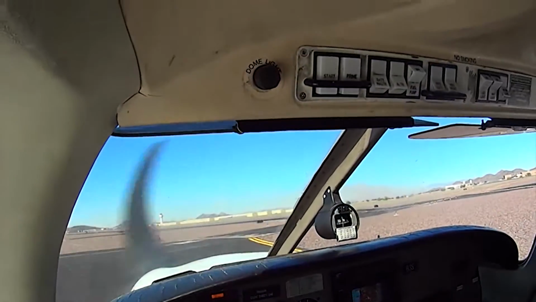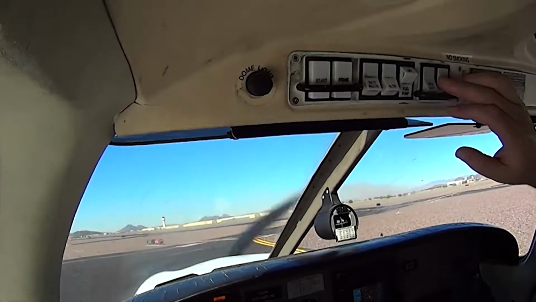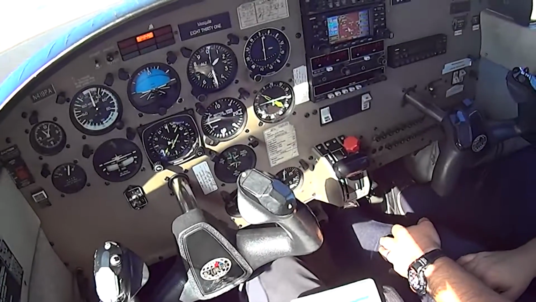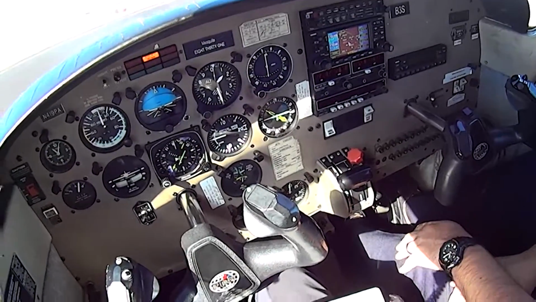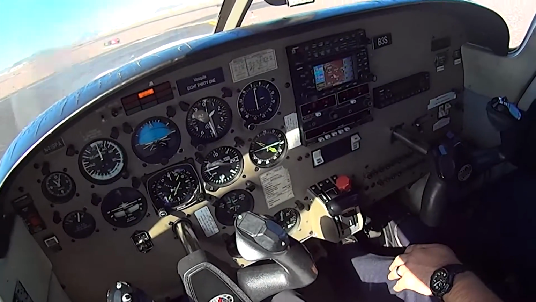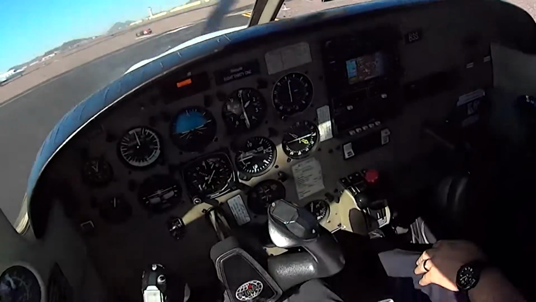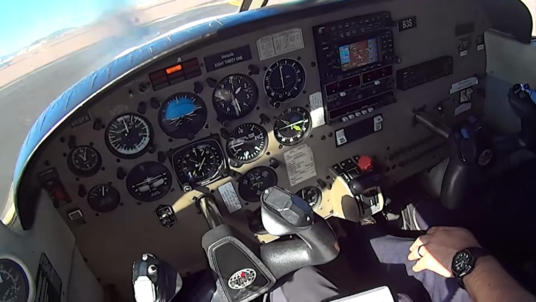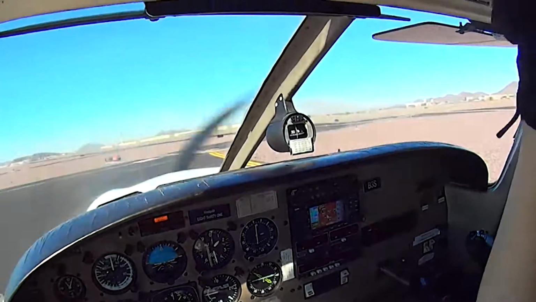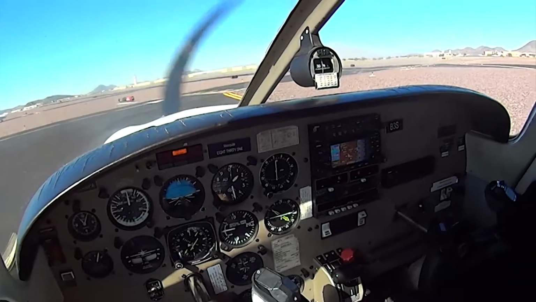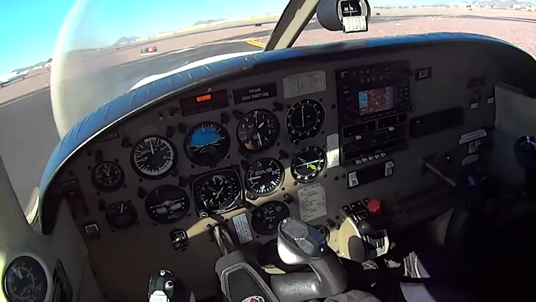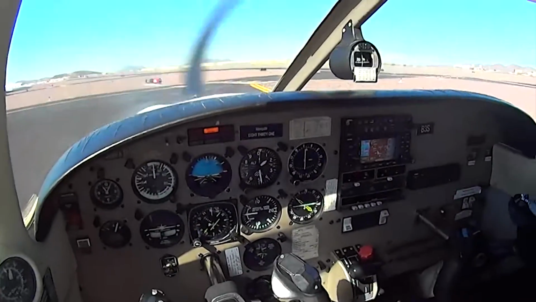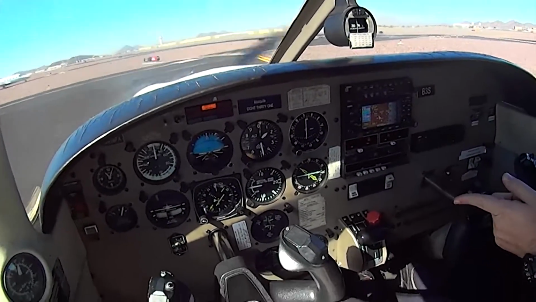Next, magneto check. Okay, good. So we turn left off. Okay, we see a drop, about 50 RPMs. Now turn it back on. Okay, 2000. Now do the right one. It's about 75, right? Okay, back on. For one magneto, no more than 175 drop. For two magnetos together, no more than 50 between the two.